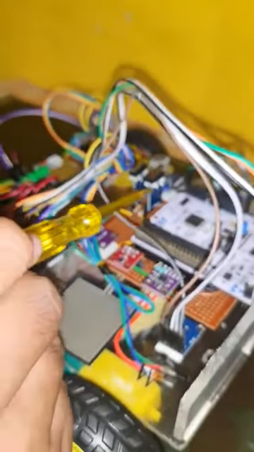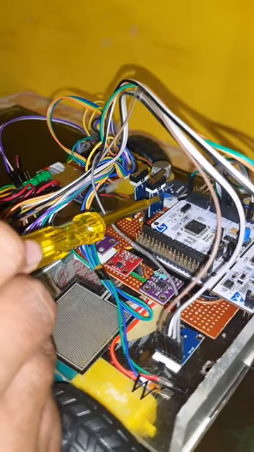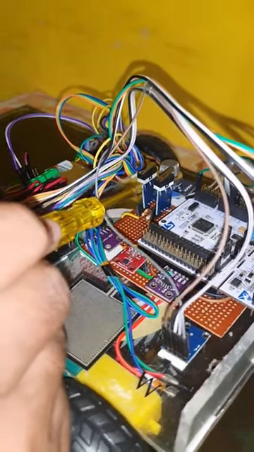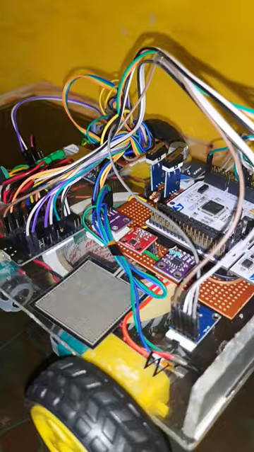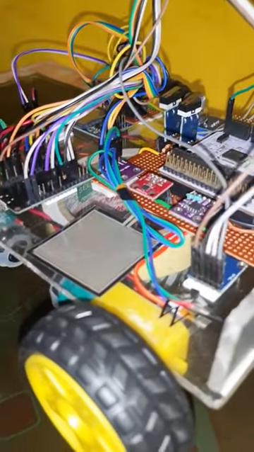If the driver is drunk, then the car won't start. Another thing is the door status. If the door is open, the car won't start. And another is whether the brake is applied or not, the brake status.